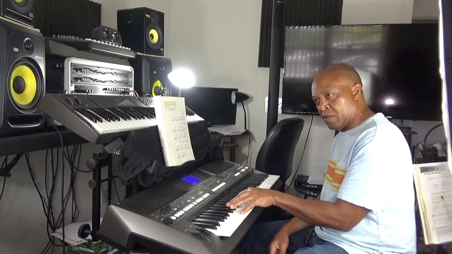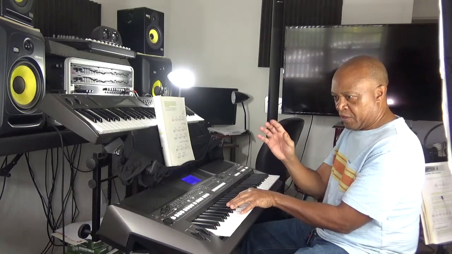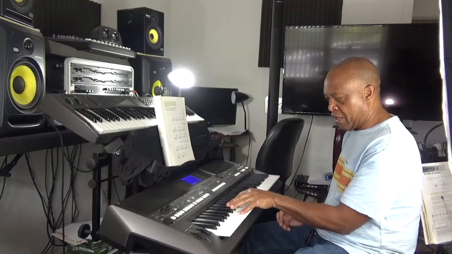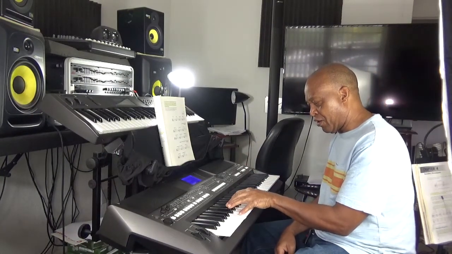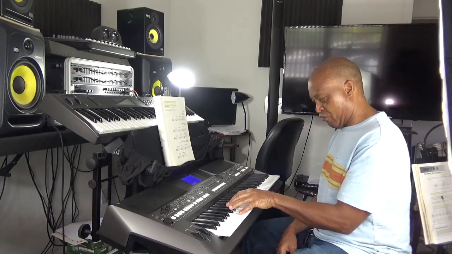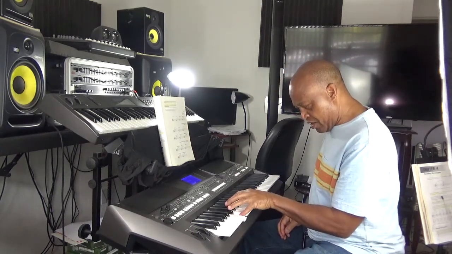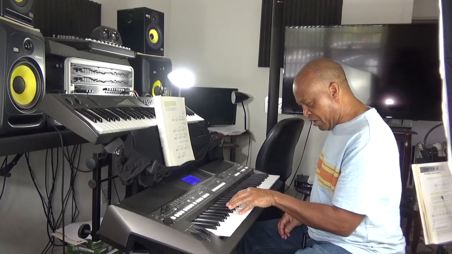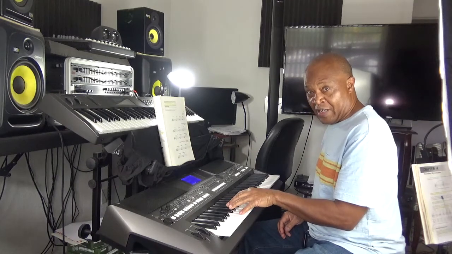What is the fifth note? It's G. I'm going to lower G a half step, go down a half step, and I get a G flat. Now, what do I have? I have C, E flat, which makes it minor, and I have G flat now.